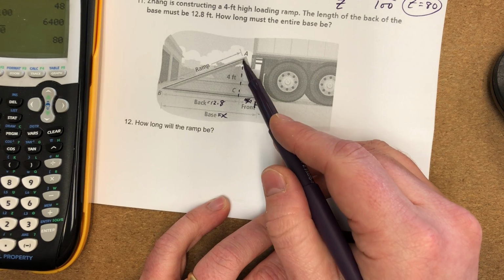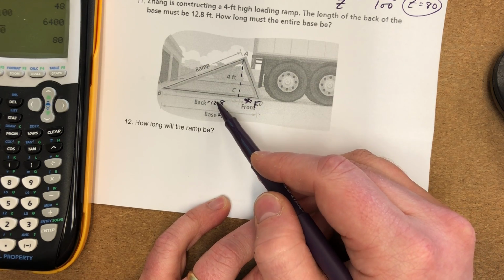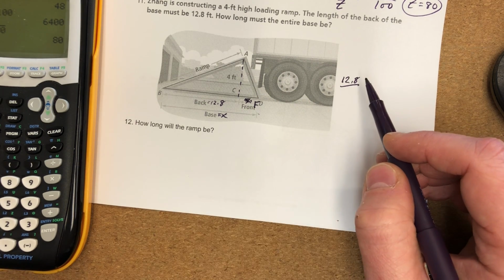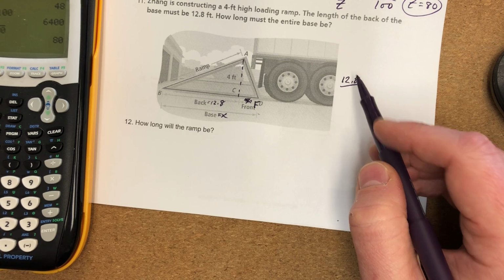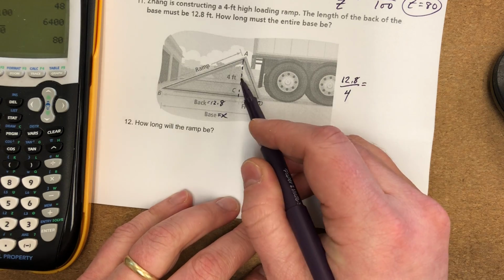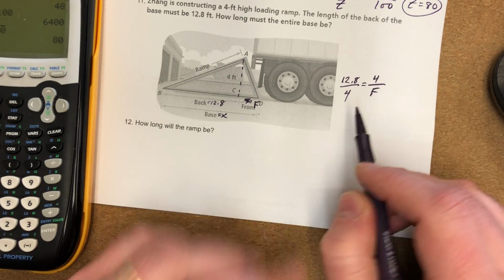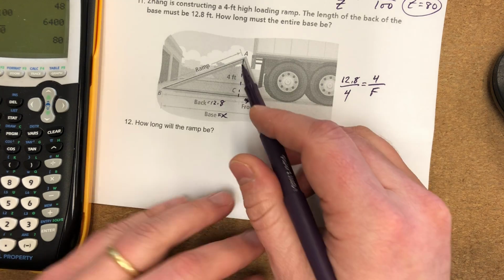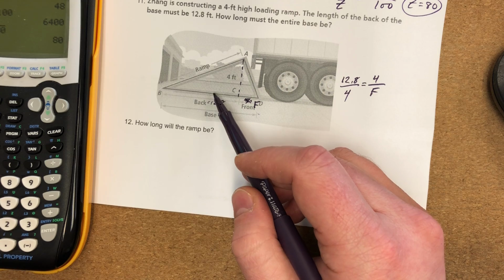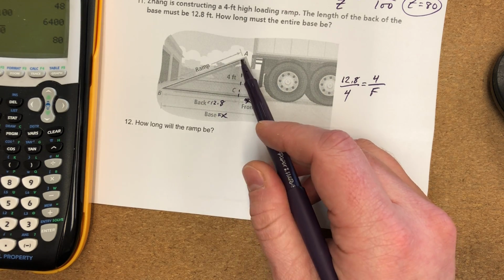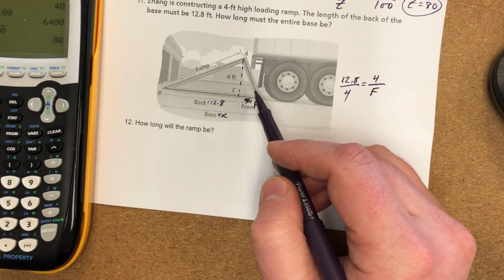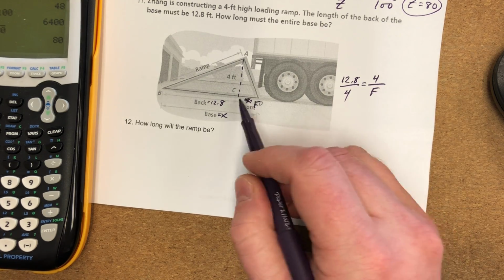What I would say is, I can do 12.8 to 4 is equal to 4 to F. Like if I'm looking at my medium and my small triangle, I can do big goes to big, which is 12.8 to 4, and then 4 is small and F is small.